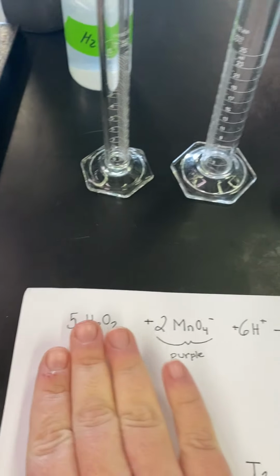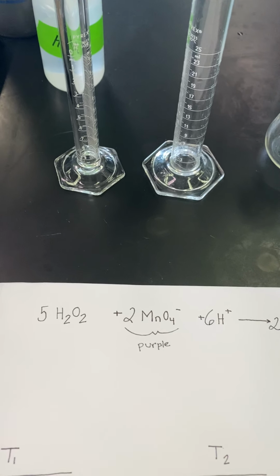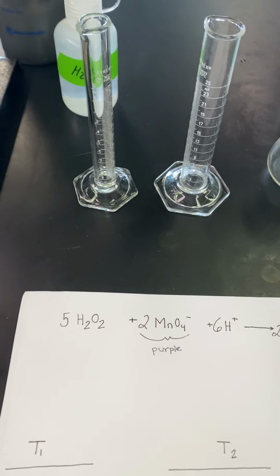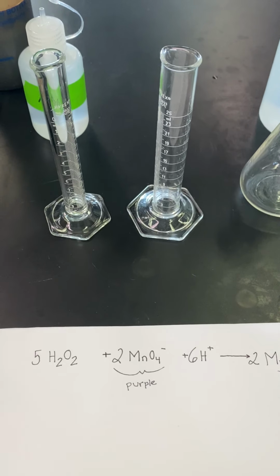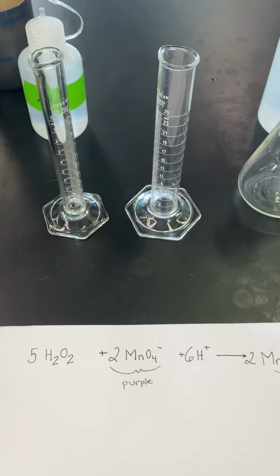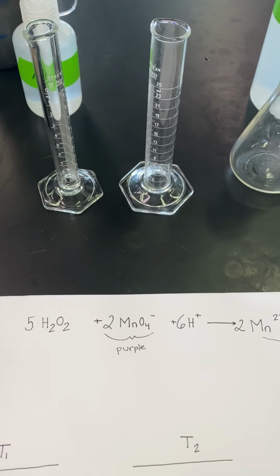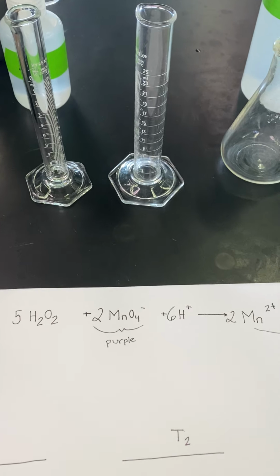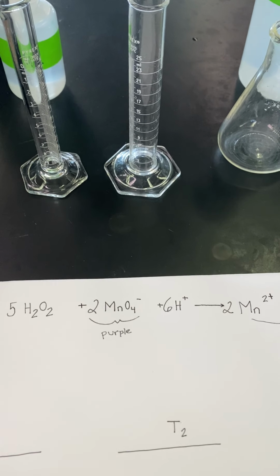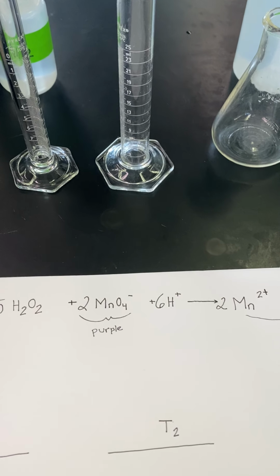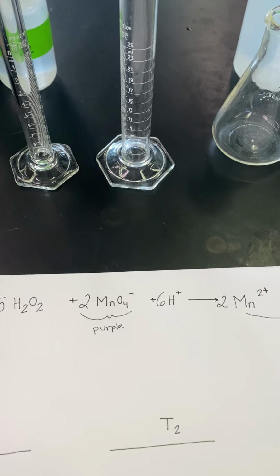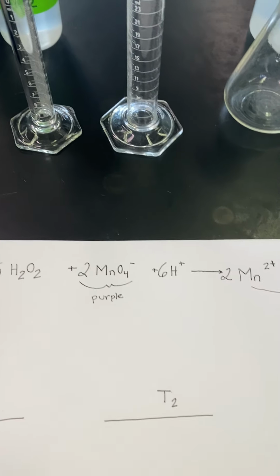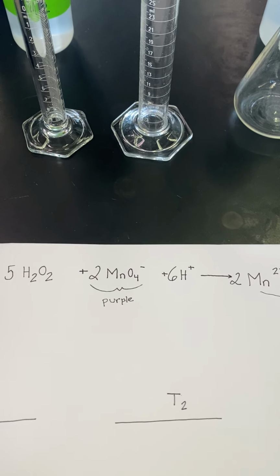As soon as we've completely consumed our hydrogen peroxide, that purple color will remain. Okay, so once we see the purple color remain, we know we have consumed all of the hydrogen peroxide and we have reached our endpoint of the titration. Okay, so it's very similar to when you did the vinegar lab, where you titrated until you reached the endpoint where you consumed all of the vinegar and the pink color from the phenolphthalein remained.